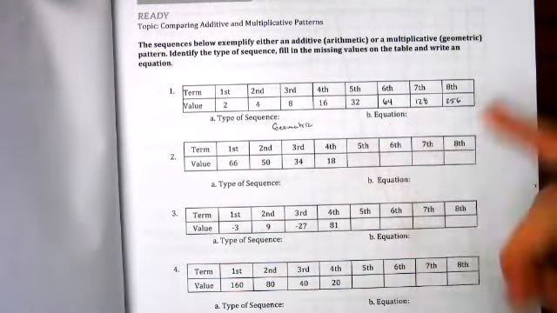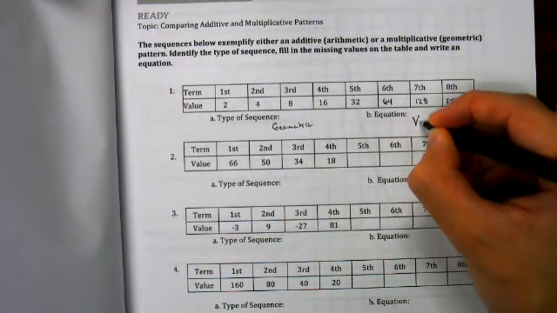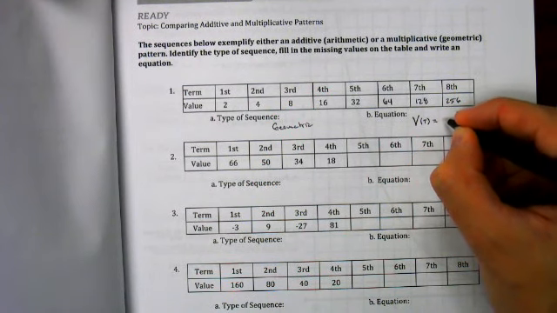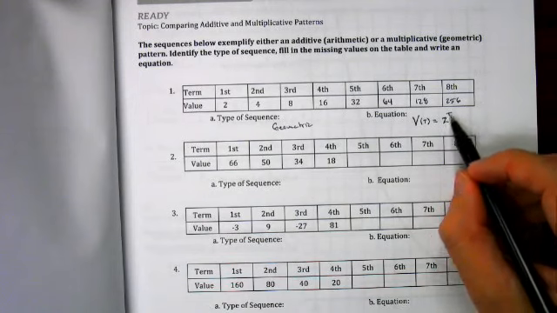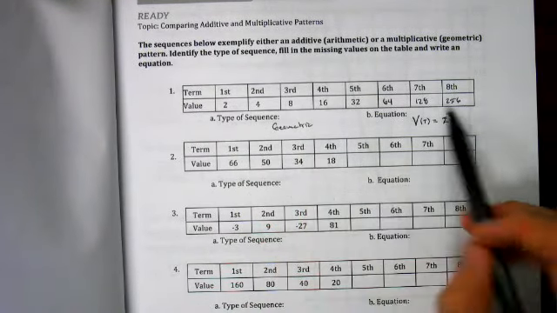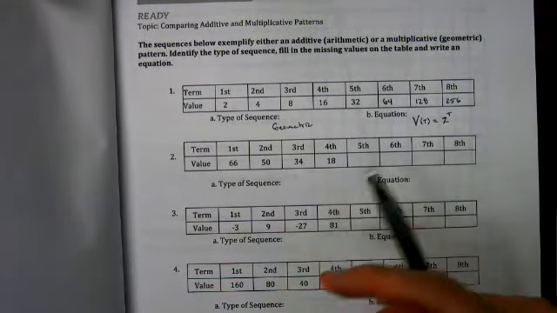And the equation would be, we could write value. So the value of the term is equal to whatever term it is. No, it's equal to 2 to the power of whatever term. So 2 to the power of 1 gives us 2, 2 to the power of 2 gives us 4, 2 to the power of 3 gives us 8, and so on. So it's 2 to the power of the term.